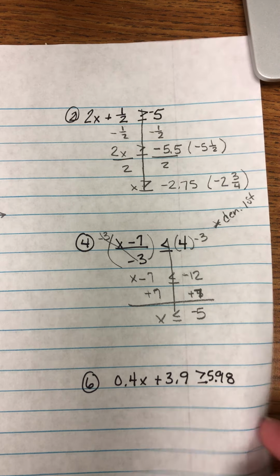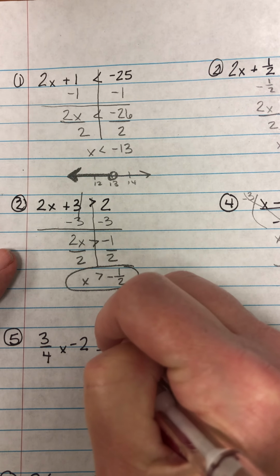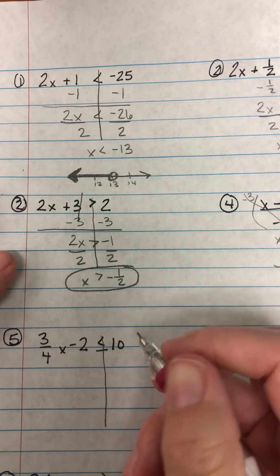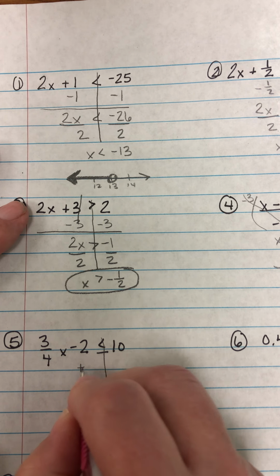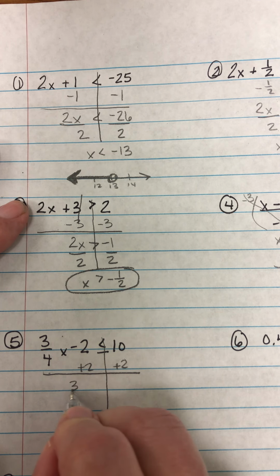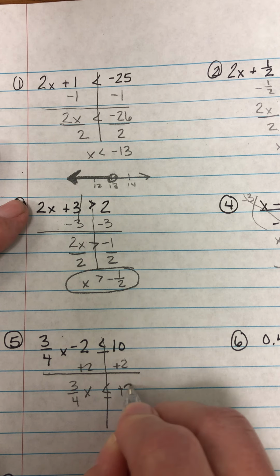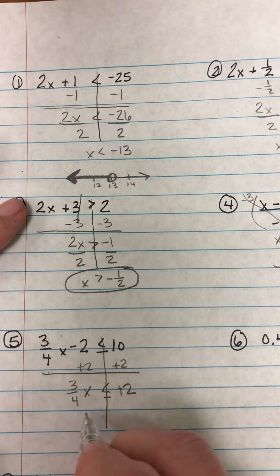All right, keep going. So we're going to draw our wall, take care of the constant first. So we're going to add 2 on both sides. So that's 3/4 x less than or equal to 12. Now you have a fraction.